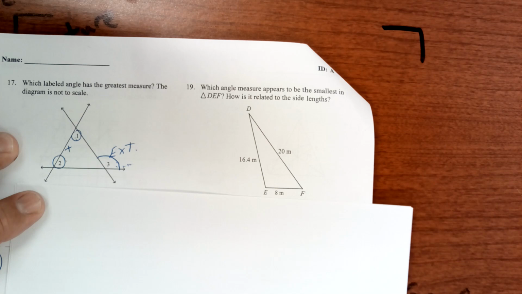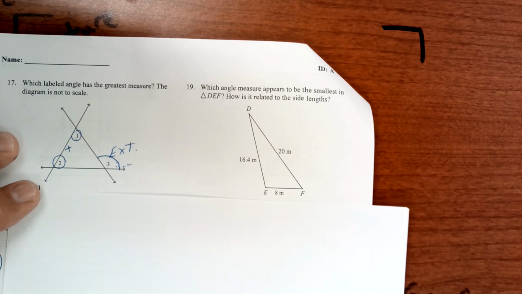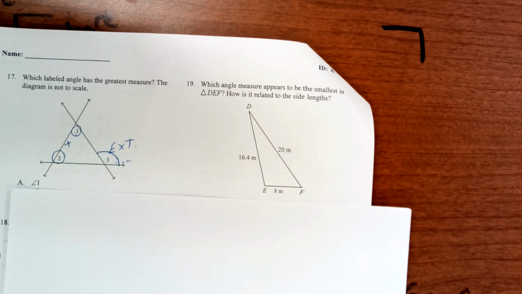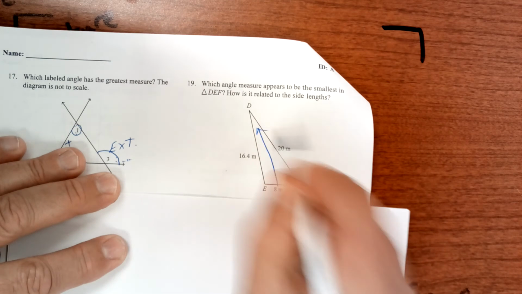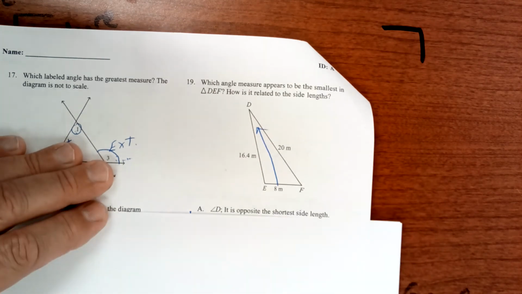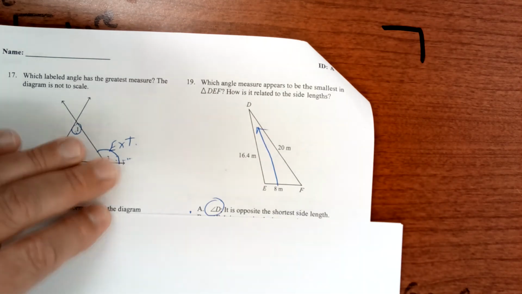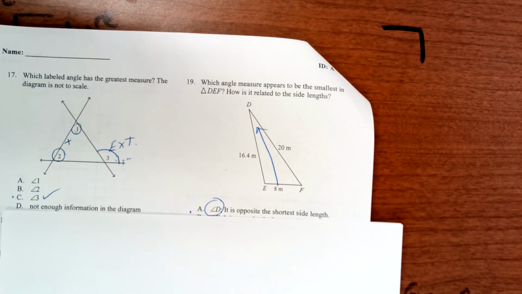All right, let's go to this one. Which angle appears to be the smallest in this triangle? Well, the smallest angle is opposite the smallest side. So 8 is the smallest side, so I would say angle D on this one. And that's what the answer is, angle D. Now let's keep moving, we're almost done.